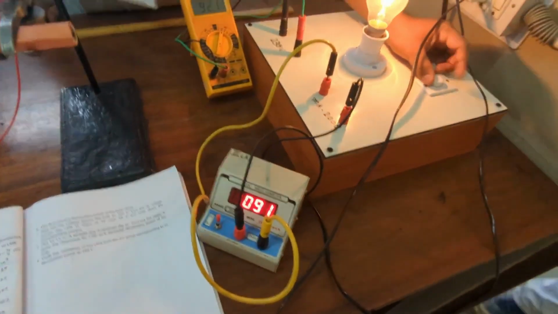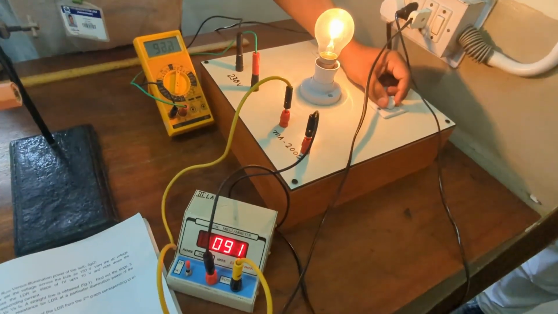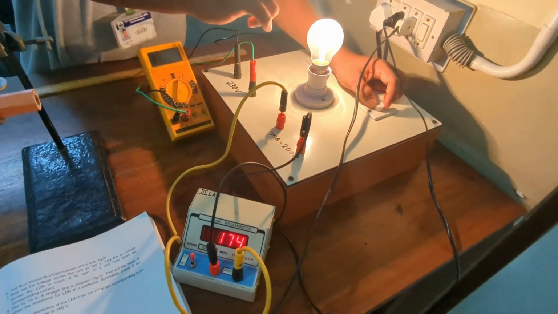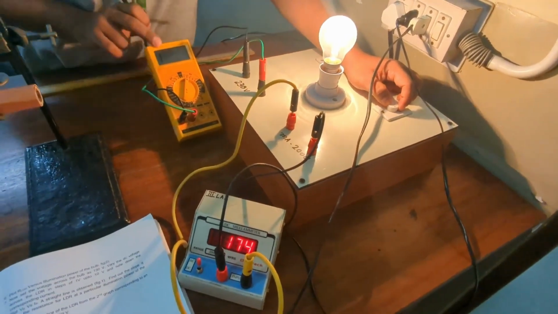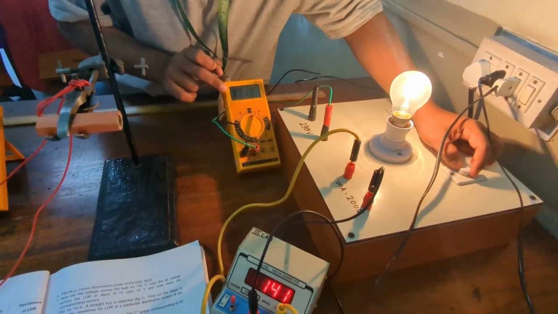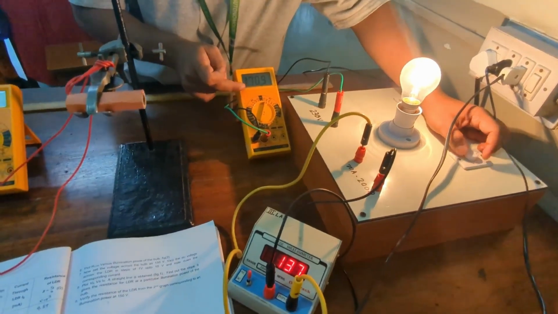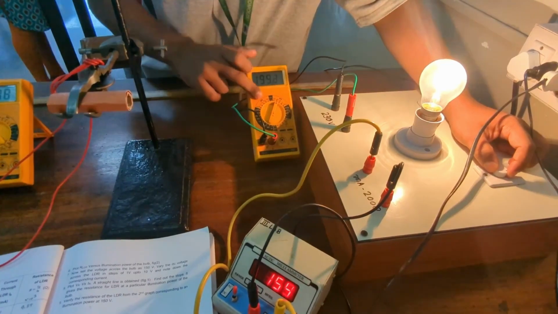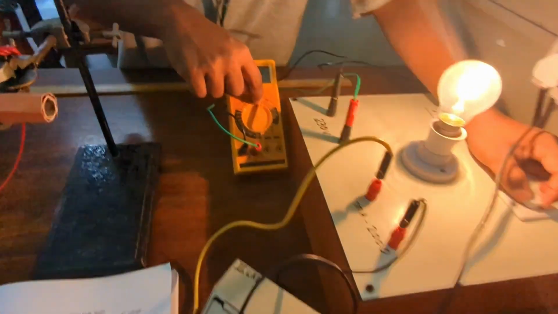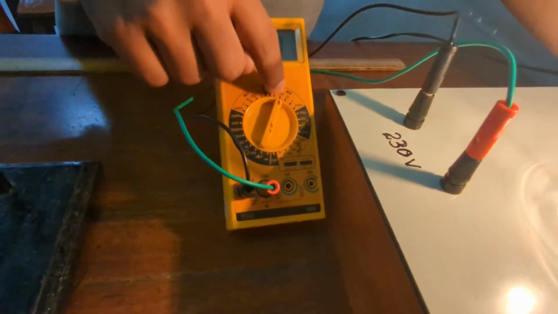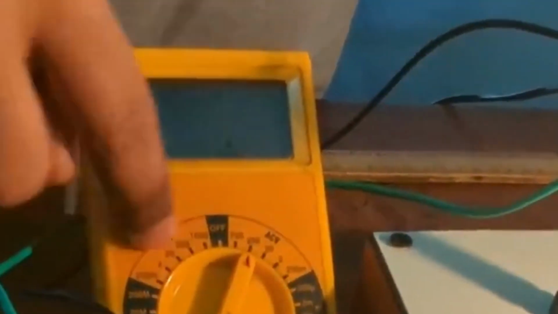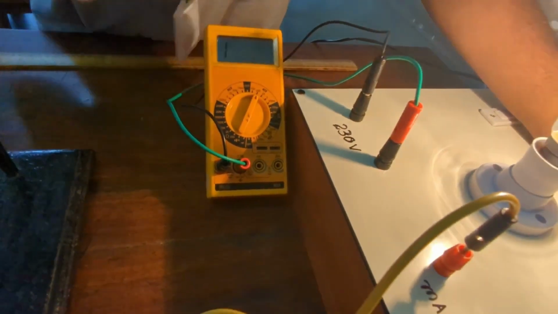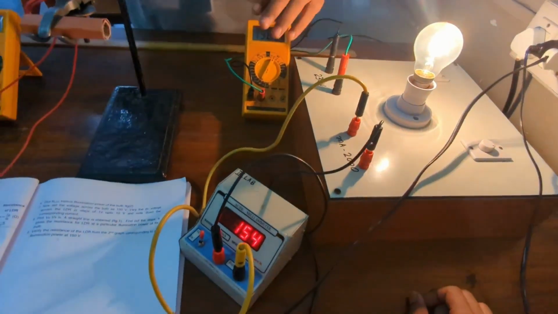As you see, when I'm changing this potential with this regulator, the brightness is increasing. Why is it increasing? Because the voltage is also increasing. You go till around 160, 170, around 200. Since we have kept the range at 200, we can measure only till 200. You can't go above 200. If you go above 200, you'll get an overrange reading like this. So we measure from 90 to 200, and you measure all the others with respect to that.